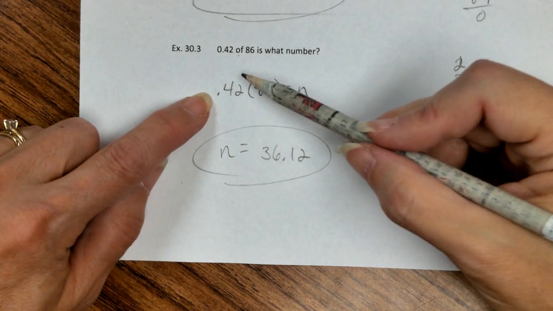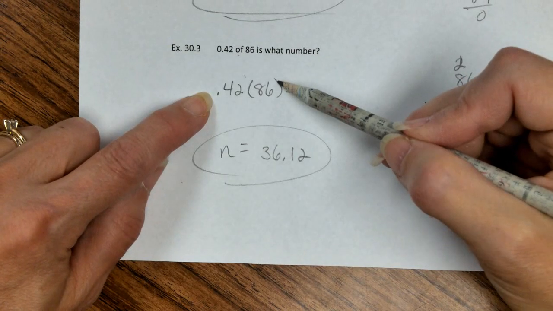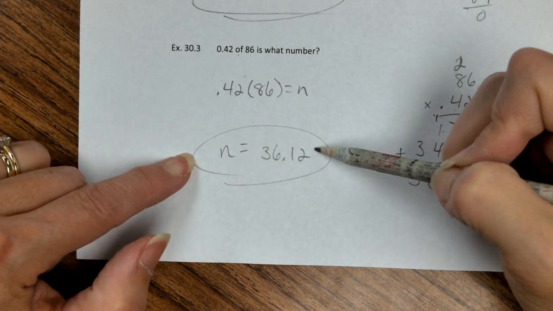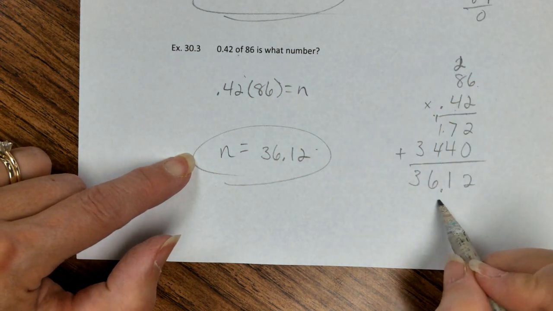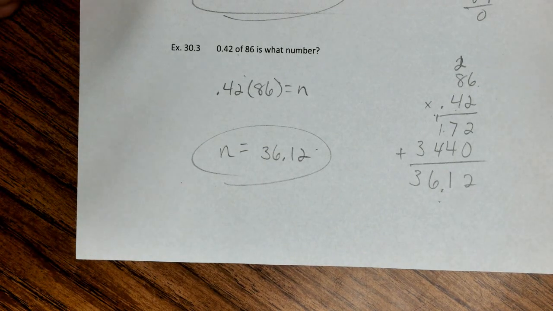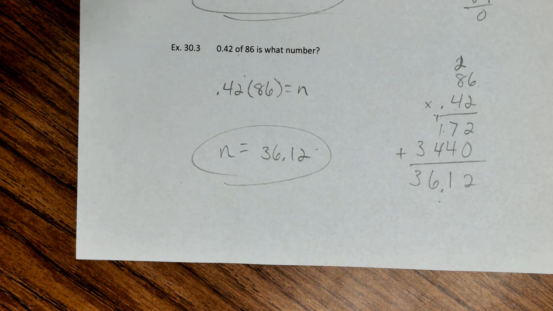And I know this is a little less than half. Half of 86 is 43, right? So I know it's going to be less than 43, so that makes sense. That helps me know I put the decimal in the right place. So you can also go back and check just to make sure your answer looks reasonable whenever you're doing these. But that is our last example. Have fun with these. I'll see you later.